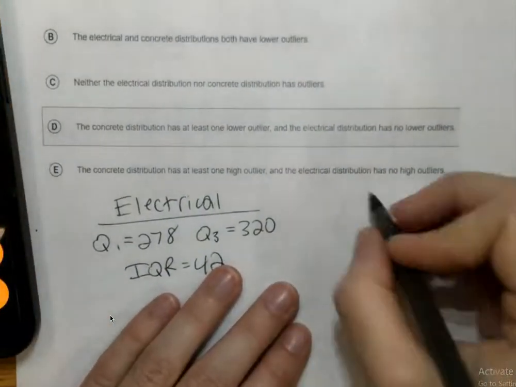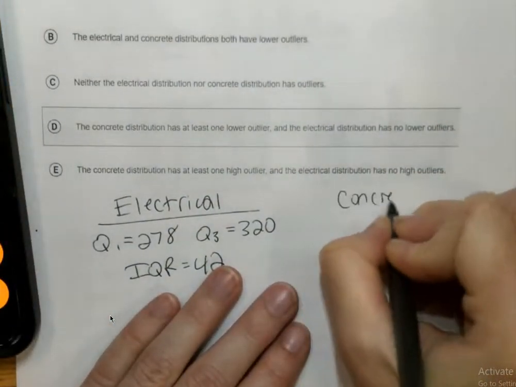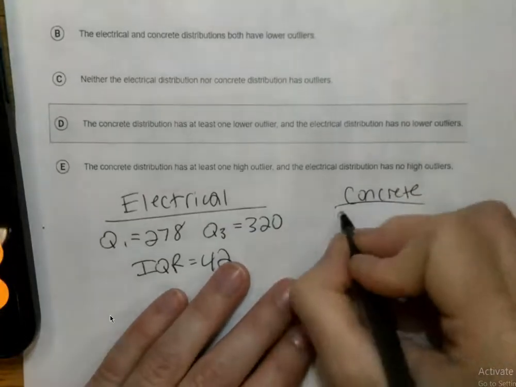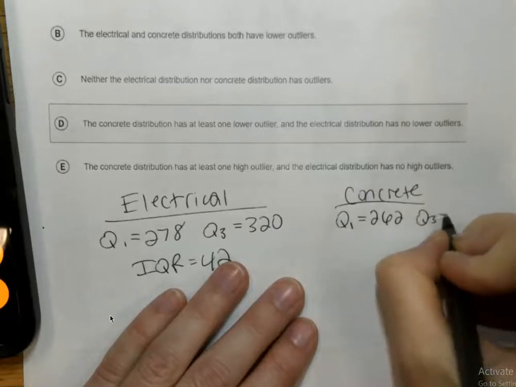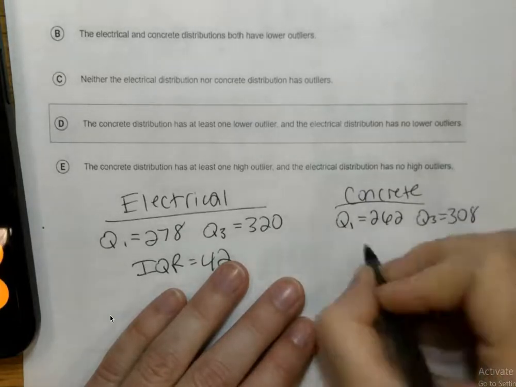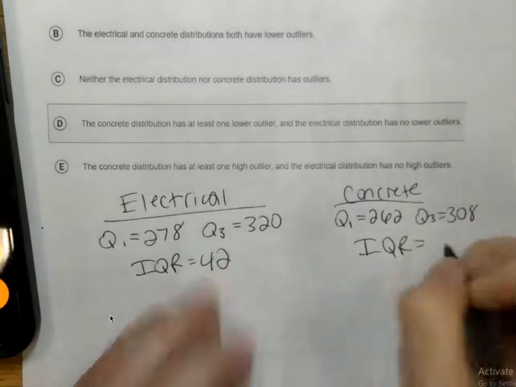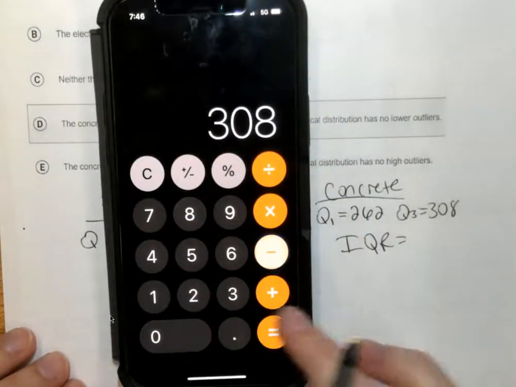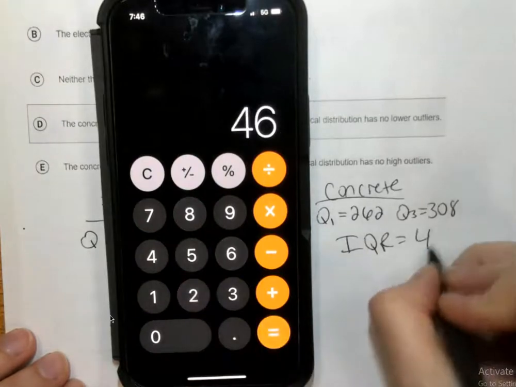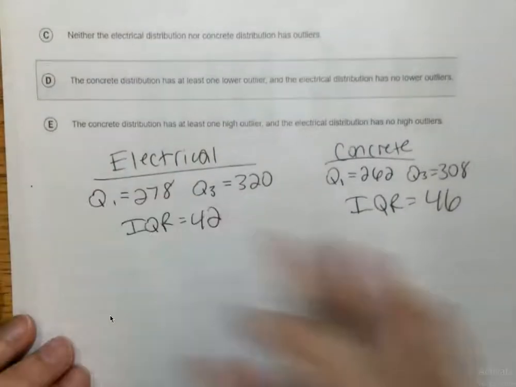All right, let's go ahead and pull the data for concrete, the other data set. Concrete, my Q1 is 262. My Q3 is 308. So now I can use that to calculate my IQR. 308 minus 262 is 46.